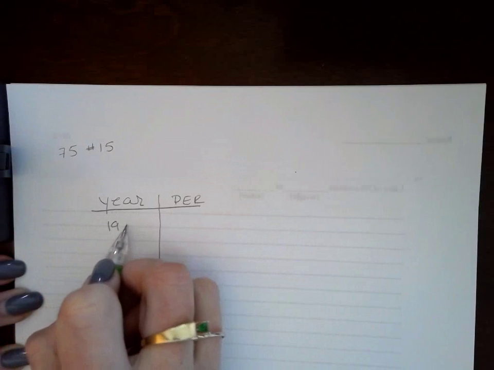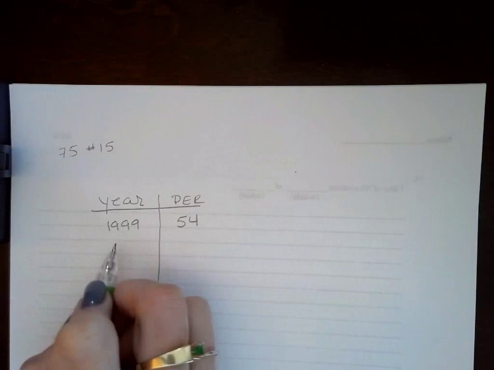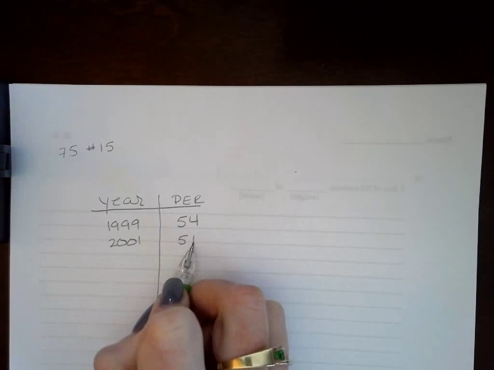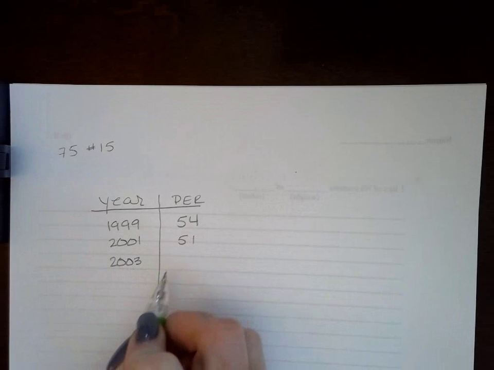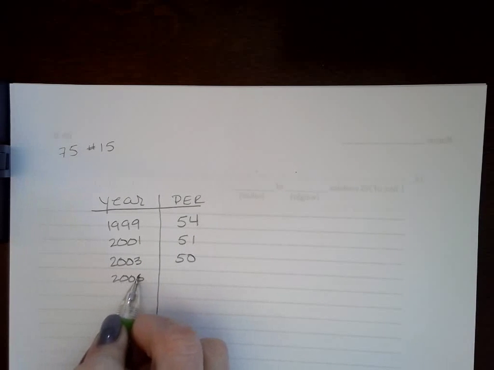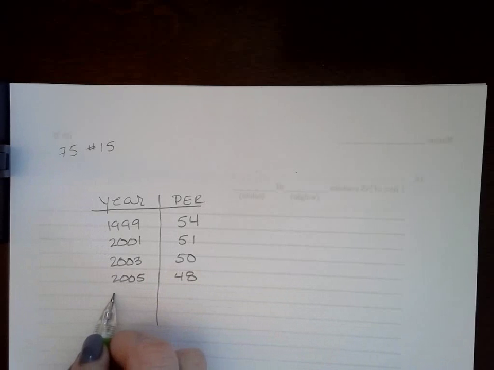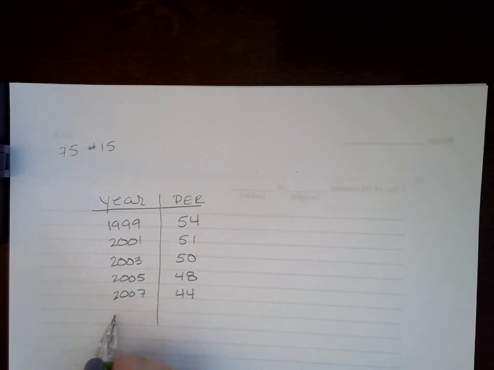So the year was 1999. 54% of the people were basketball fans. In 2001, 51% were basketball fans. 2003, 50% were basketball fans. 2005, 48%. 2007, 44%. And 2008, 43%.